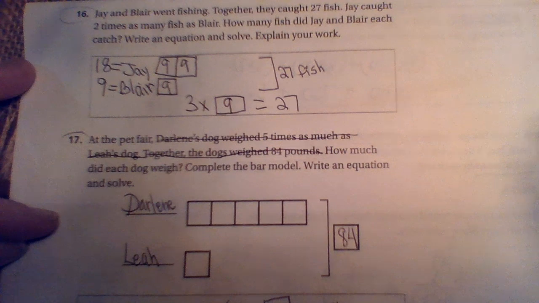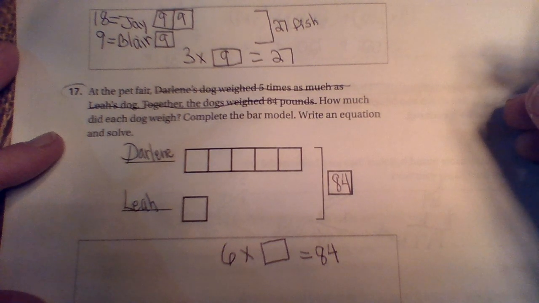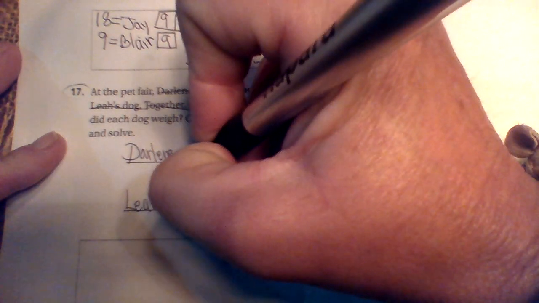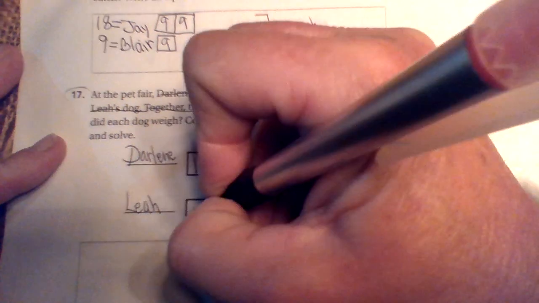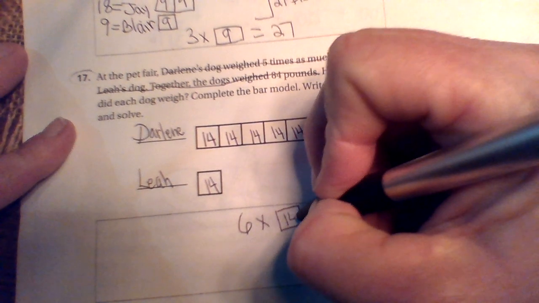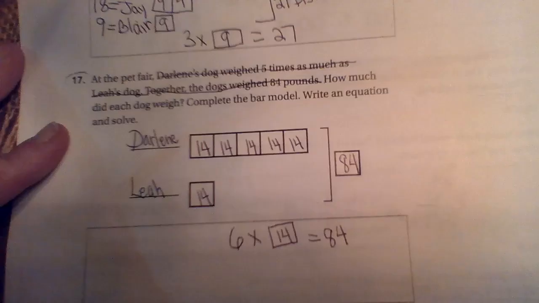Do you know what you would put in the boxes? 6 times what is 84? 14, guys. 14. So we have 14 in each box. Six times 14 is 84.